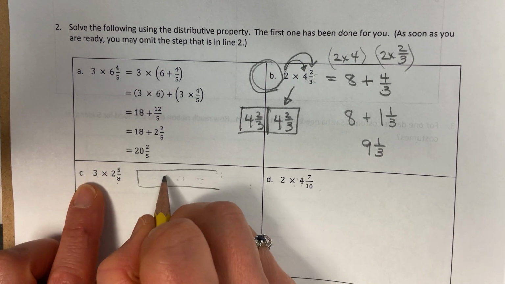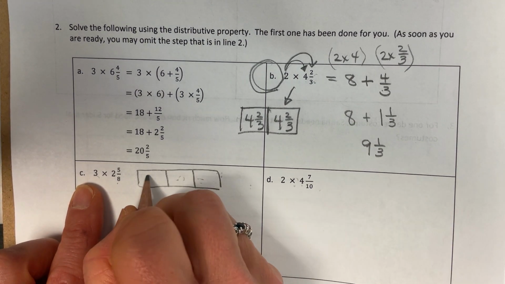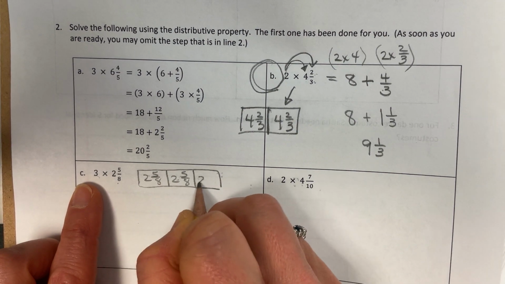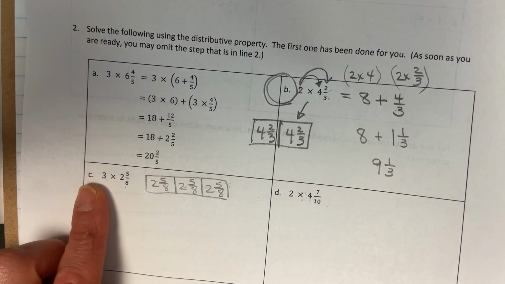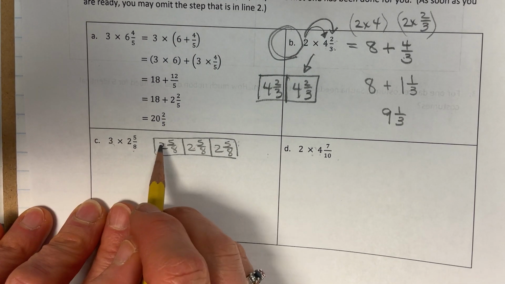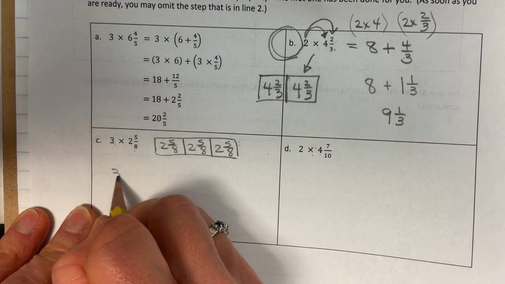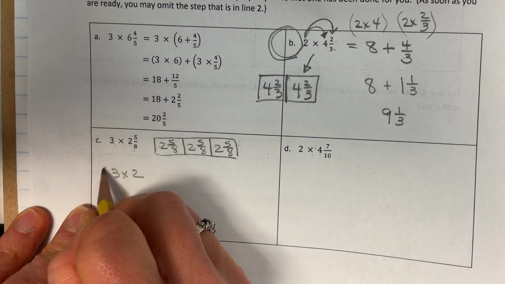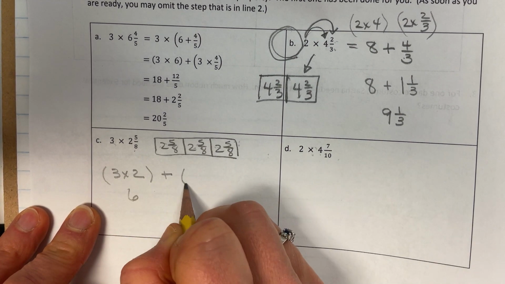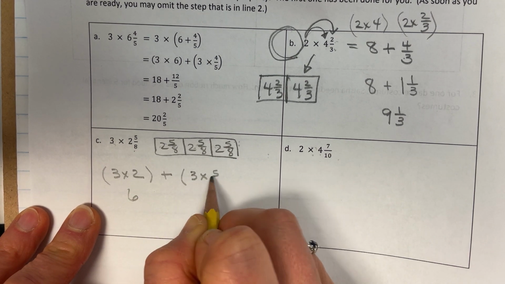That means I have 3 groups, and I have 2 5/8 in every group. The picture might help you visualize what you're doing. So what your math is, you've got 3 2s, so I'm doing 3 times 2, which would be 6. You would do 3 times 5, which would be 15/8.